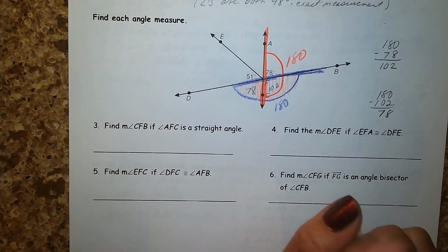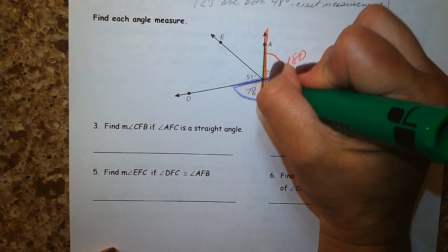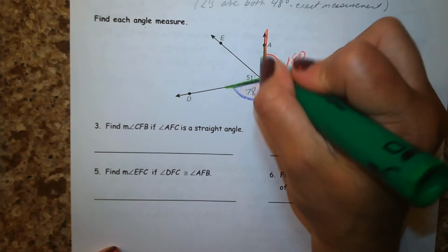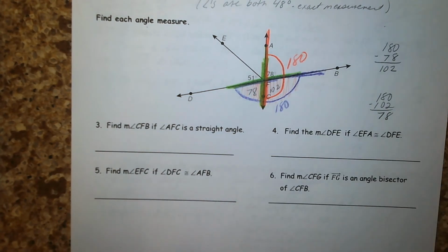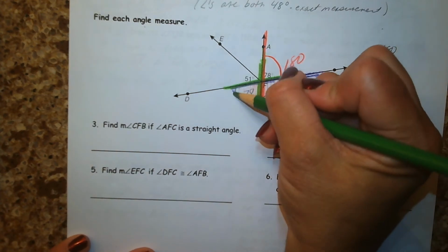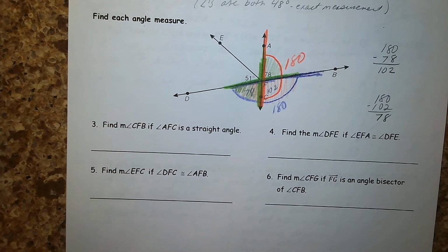That's not coincidental. We're going to learn about something in the next section called vertical angles, and these are angles formed by an X. There's an X being formed right here. And these two angles are across from each other. Those two angles will be congruent to each other, here and here. They are both 78 degrees.